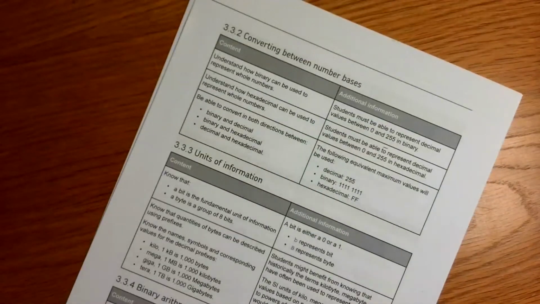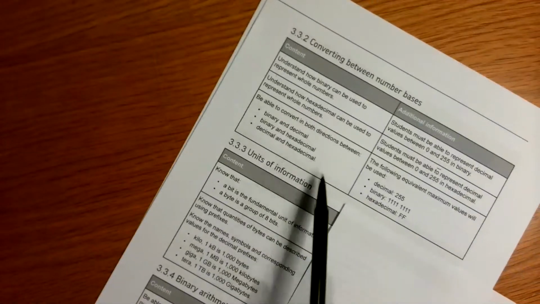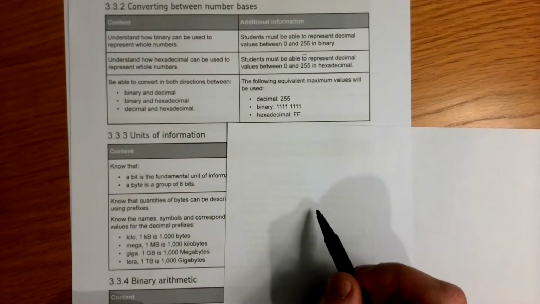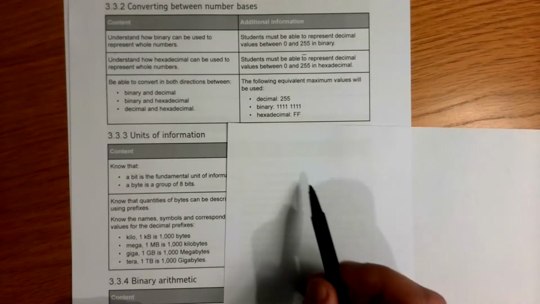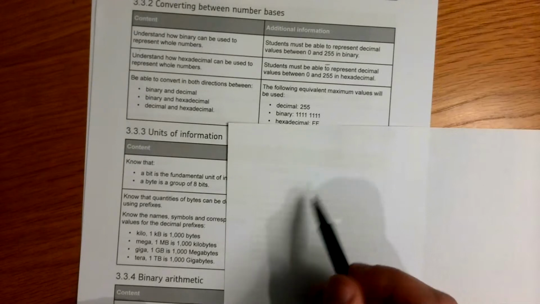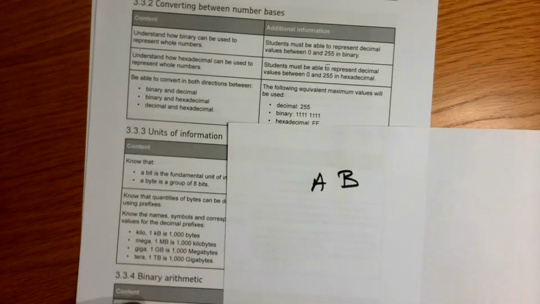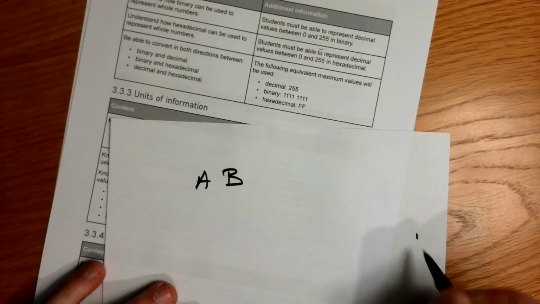Understand how hexadecimal can be used to represent whole numbers as well. Students must be able to represent decimal values between 0 and 255 in hexadecimal. And then it says here you've got to be able to convert between all of them as well. So if we go into how we've got a hexadecimal number, let's go for the hexadecimal value AB.